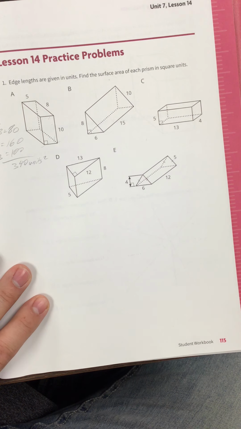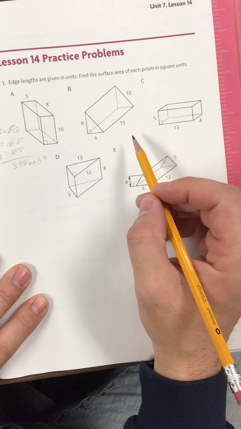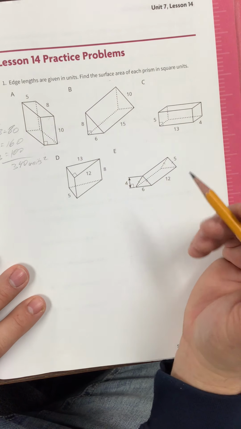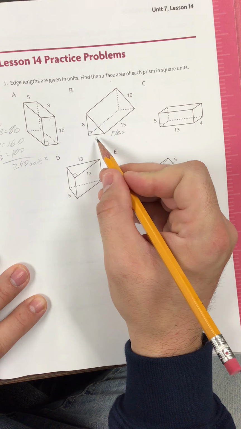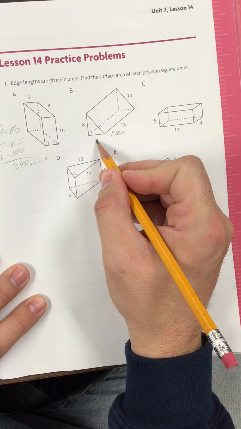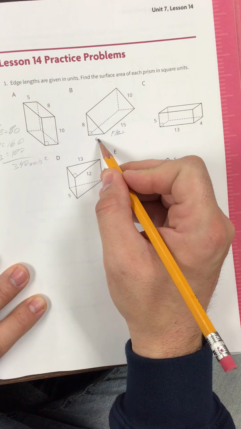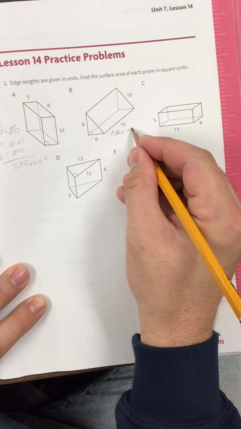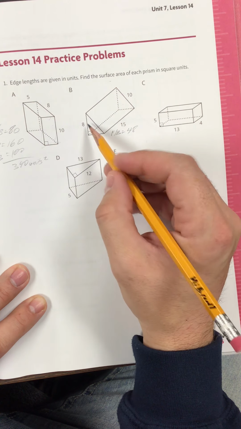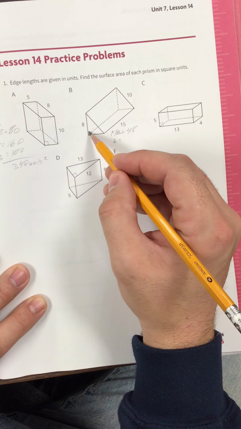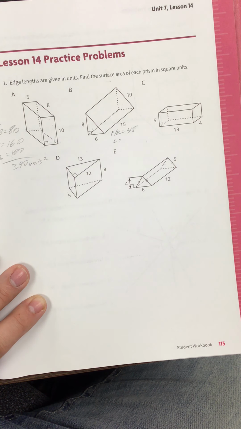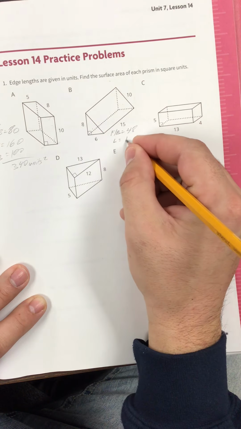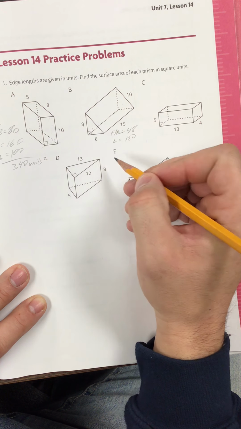Okay, next one I have a triangular prism. That should actually have 5 sides instead of 6 here. So let's start with front and back. I have a triangle. 8 times 6 divided by 2 is 24. And I have a front and back there, so that's going to be a total of 48. This left side, 8 by, how far is this? 15. 8 by 15 is 120. I do not need to double that because it's only one left side there.